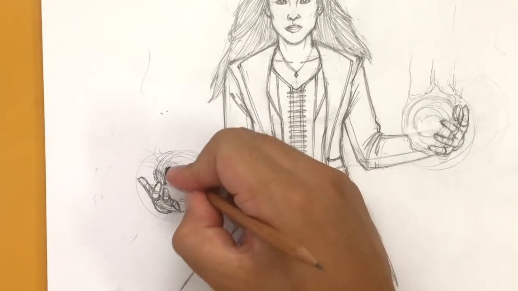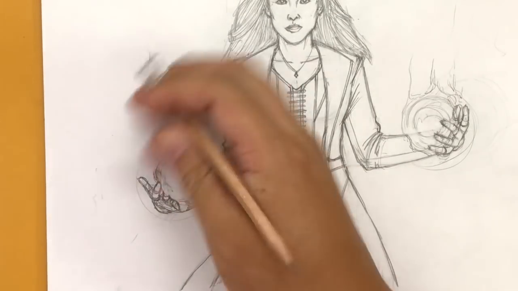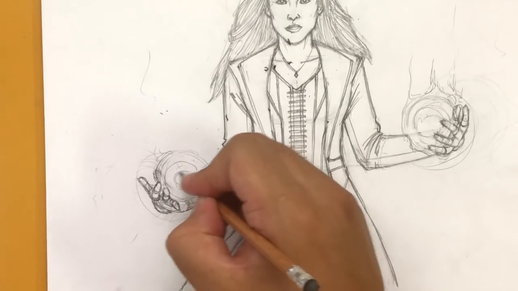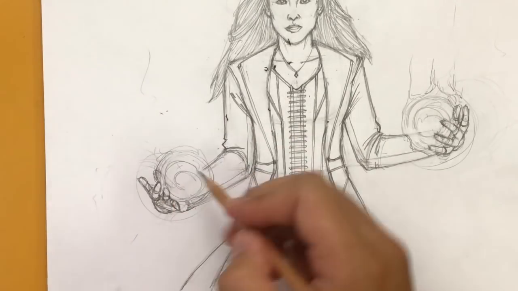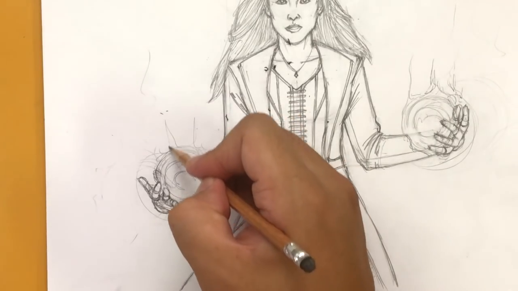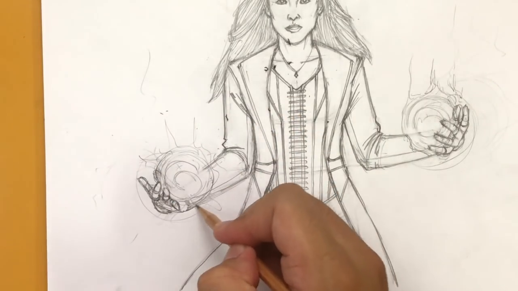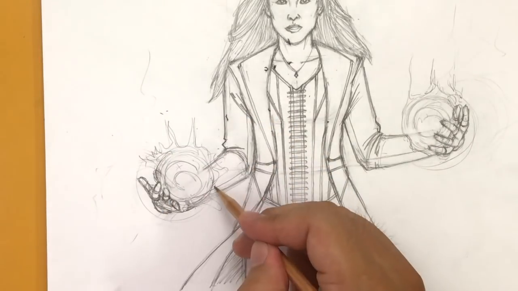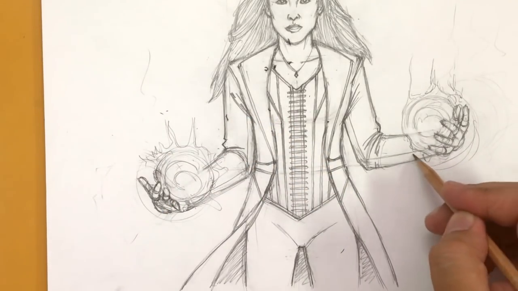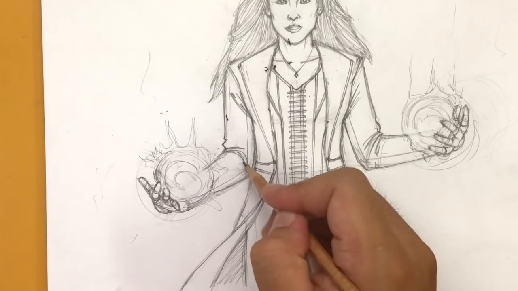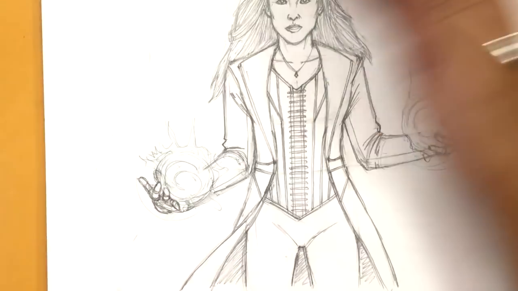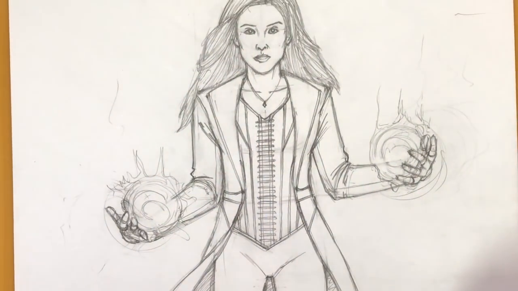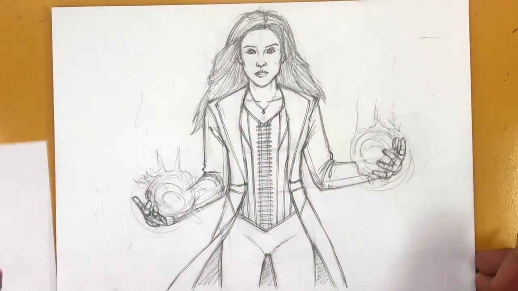Again, I'm going to erase the inside of it. I'm going to create this spirally looking thing with the effects kind of flaming out of it, like a fireball. There you go. So that's it, you guys. Once you have that, just clean up your paper, zoom out, and there we go.